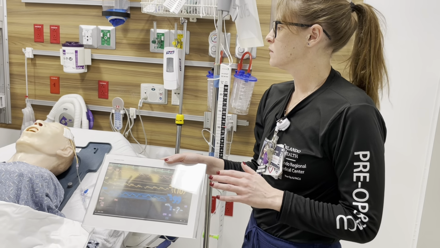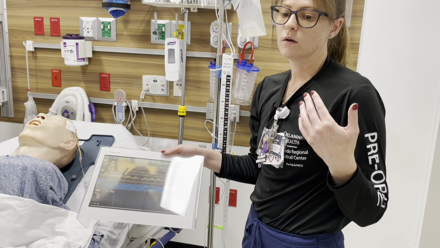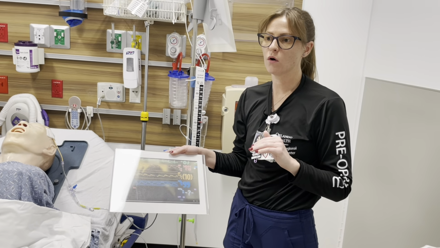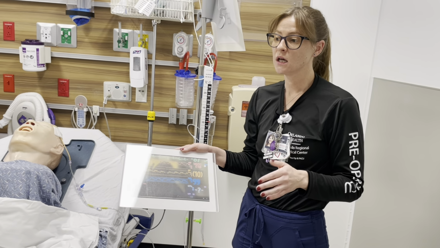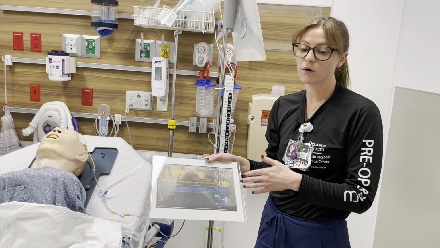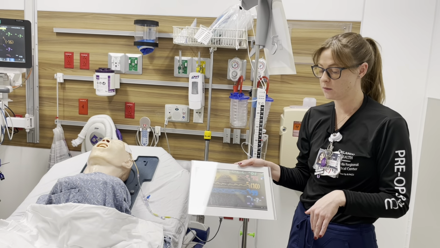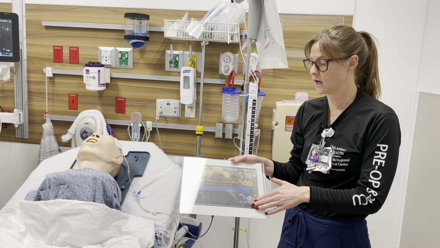Sometimes they'll have orders for medications to help sedate them or help with pain. Those can lower your blood pressure. They can also lower your ICP, and then it can help with your CPP being met. So you're in that fine line there.